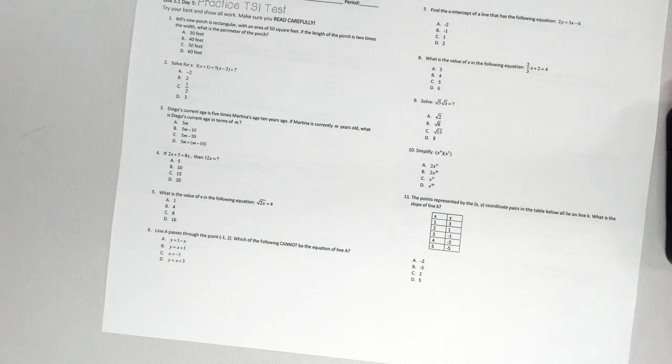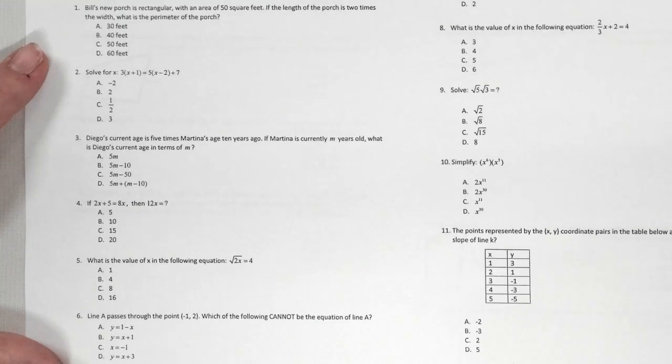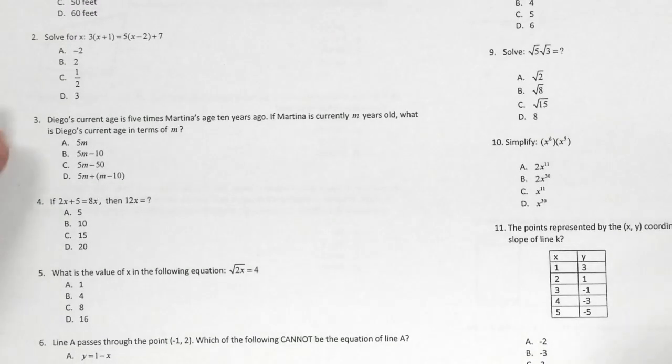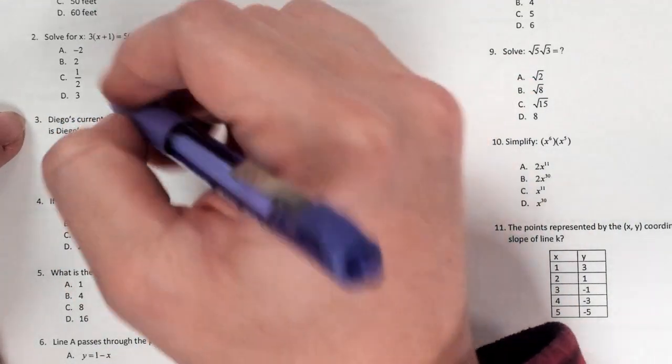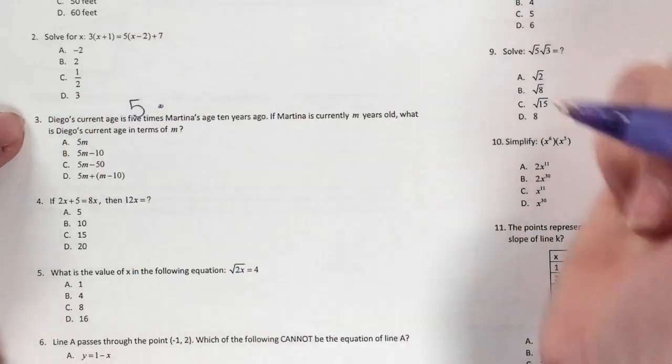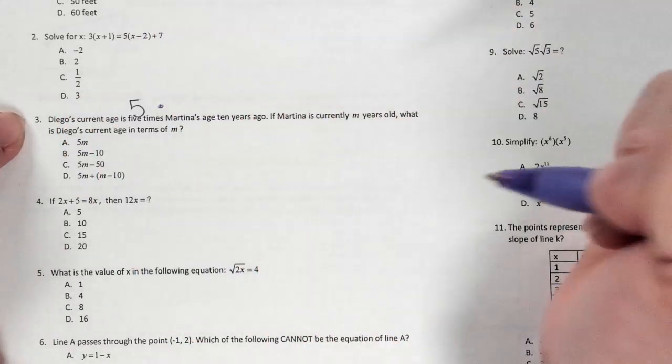If you look at number 3, it says Diego's current age is 5 times Martina's age 10 years ago. If Martina is currently M years old, what is Diego's current age in terms of M? So going back to the beginning, it says Diego's current age is 5 times Martina's age 10 years ago. What does that look like?